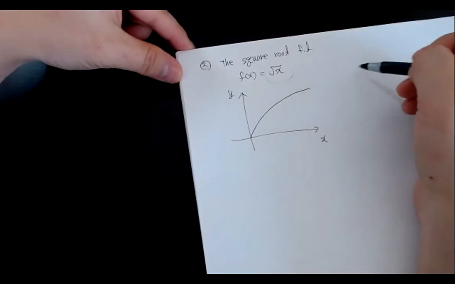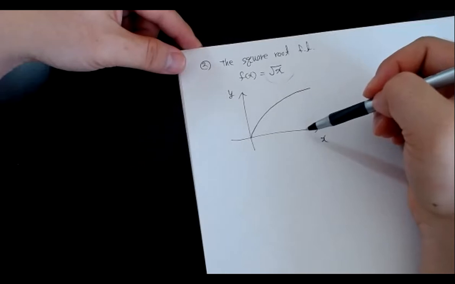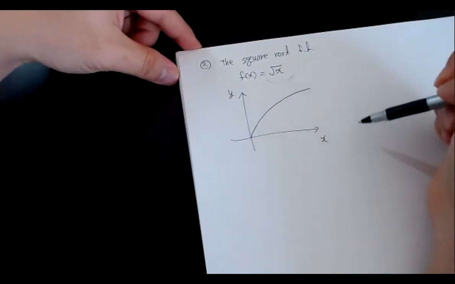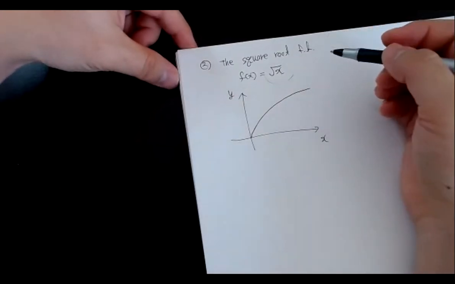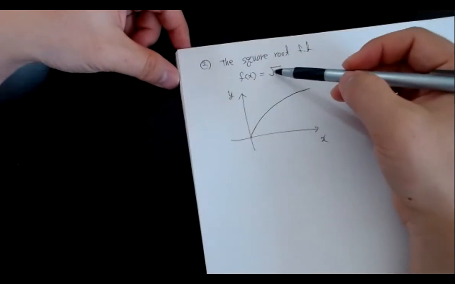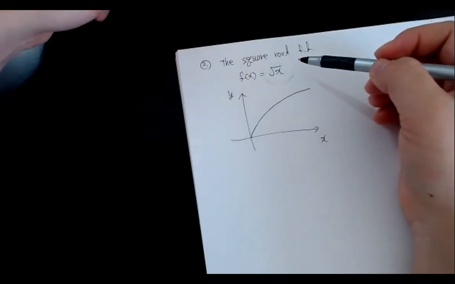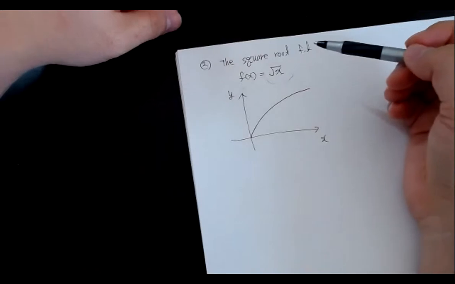Okay, it increases: y values increase as x values increase. So it never goes down or drops. Keep in mind this is increasing. And then you see the x is a quantity under the square root, so that must be greater than or equal to 0, right? Because we only deal with real numbers in this section.